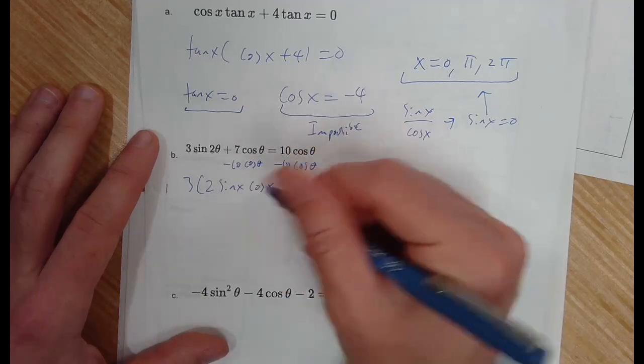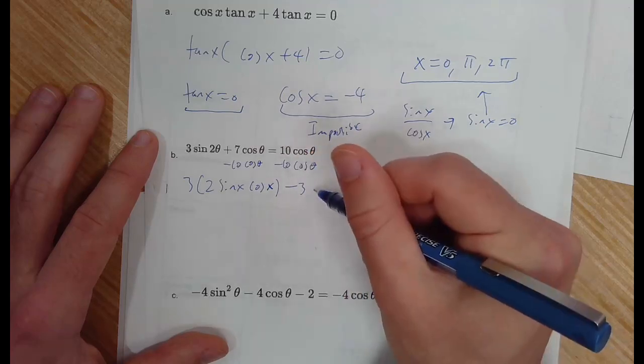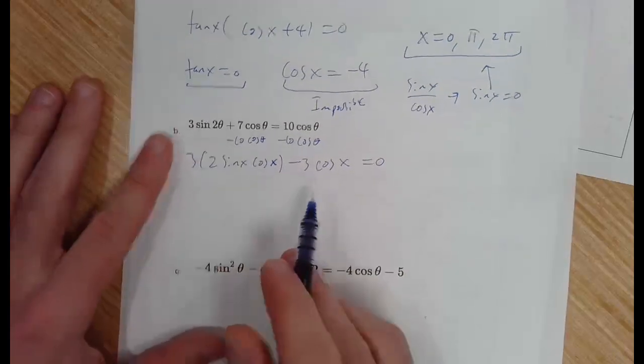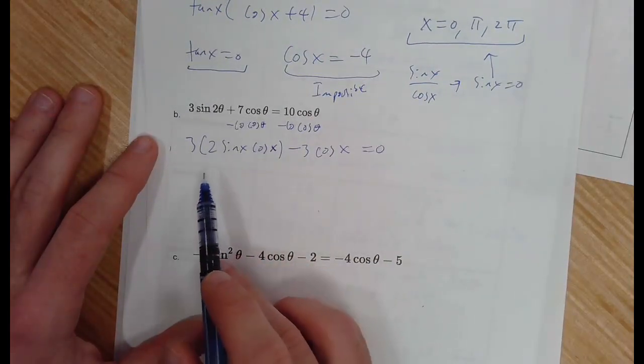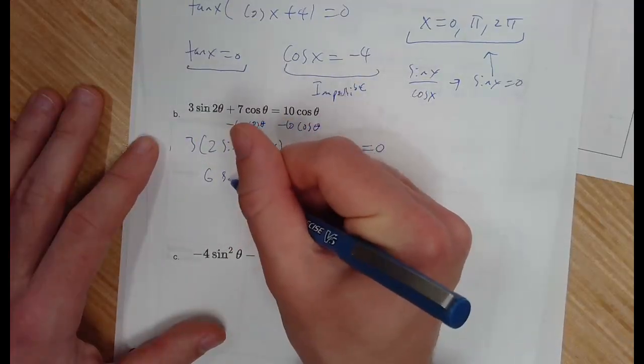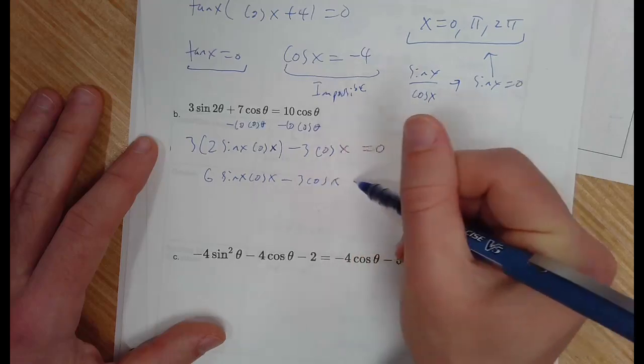And so it'll be 2 times sine x cosine x, minus 3 cosine. I'm going to change it to x. Sorry about that, but technically it's theta. It's okay. Then I'm just going to multiply this through, for now just to make it a little cleaner looking. Sine x cosine x minus 3 cosine x equals 0.